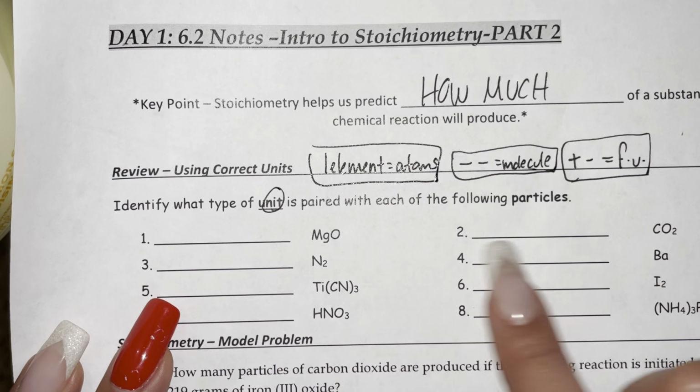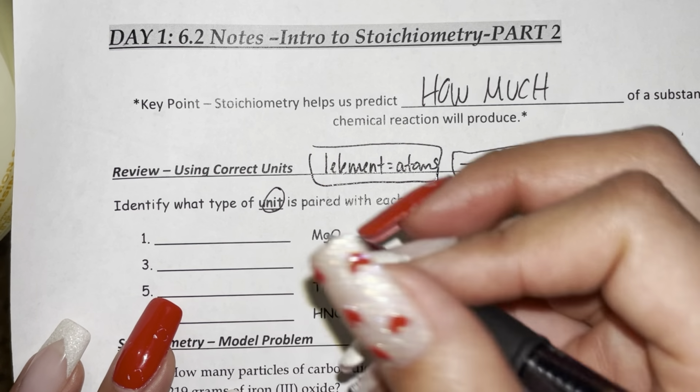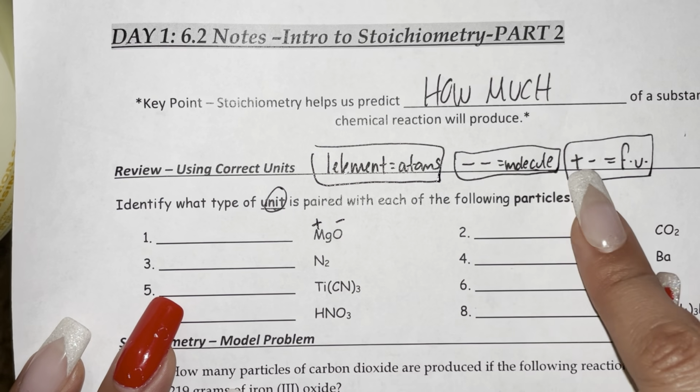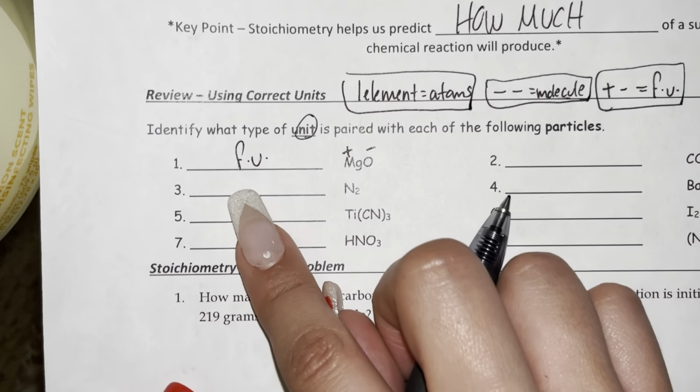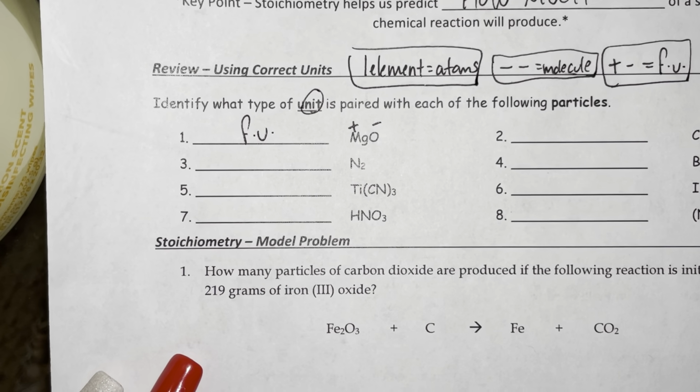And when it is just one element, it is going to be atoms. So that's what I want you to do in this part right here. I'll give you a hint. This is a metal, this is a non-metal. You use your key, FU, which again stands for formula units in case you missed it. Okay, we're going to move on to the next one.